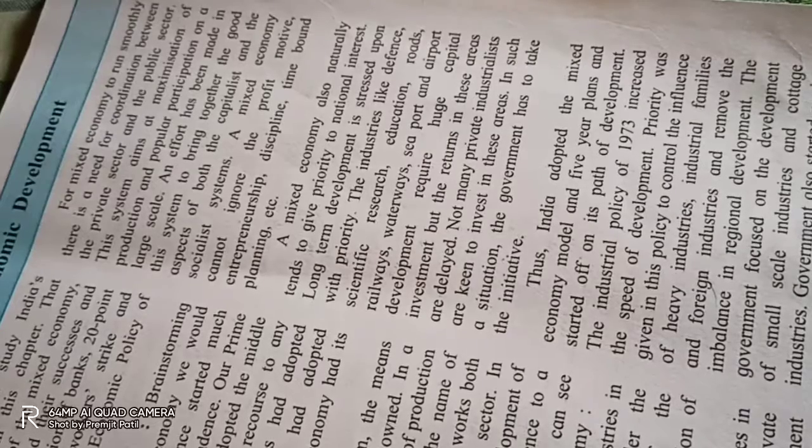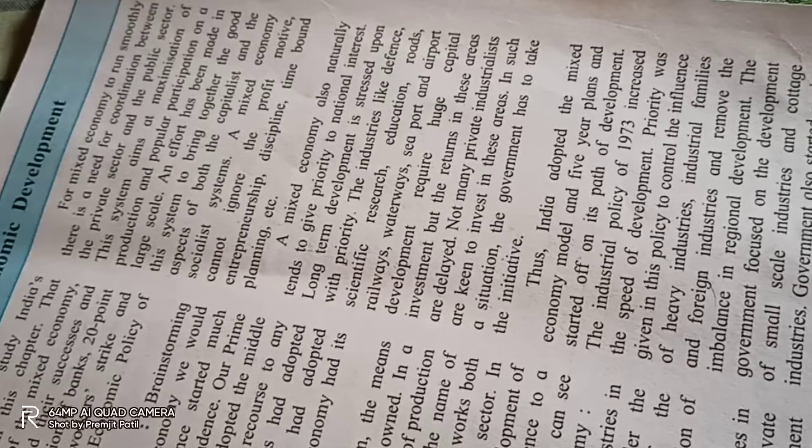Standard 9 History, Lesson number 4, Economic Development. Now we discussed the mixed economy that has been adopted by our country. Especially Pandit Jawaharlal Nehru was the staunch supporter of mixed economy.